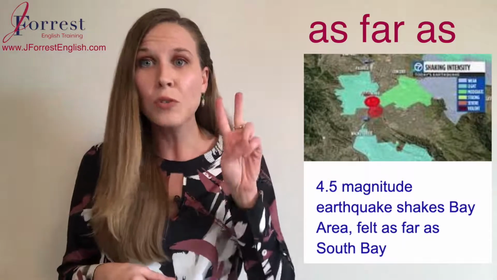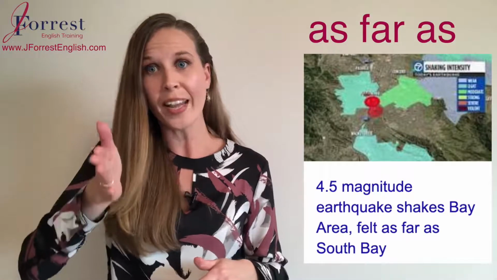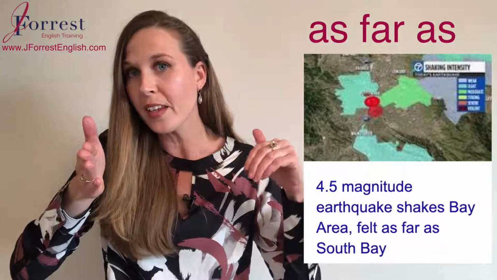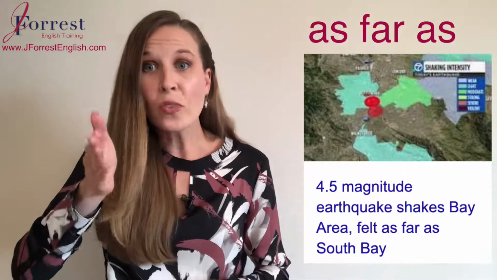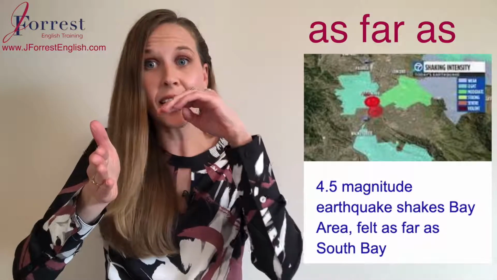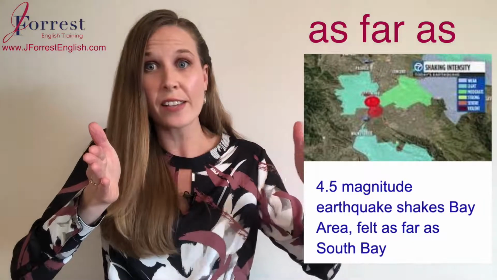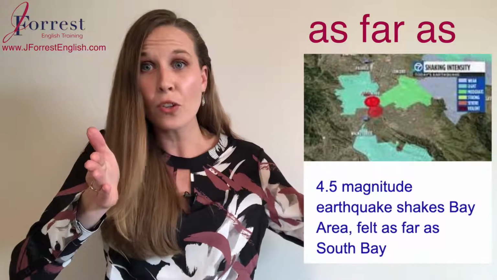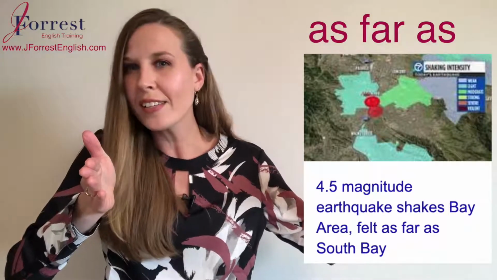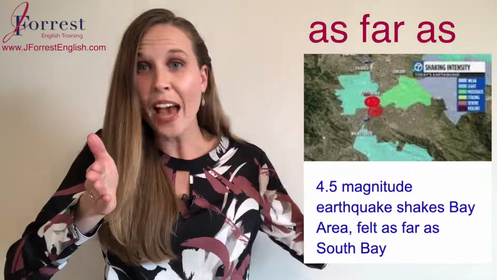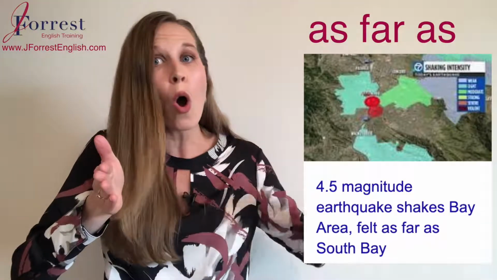But we have two places, right? Our starting point is, where's our starting point? Put it in the comments. Bay Area, okay? So this earthquake was felt in the Bay Area, and these other cities, all the way to the furthest point, which was, what's that farthest point? South Bay. So that's the farthest point, and it includes all of the cities or bays, all the bays from the Bay Area to South Bay.